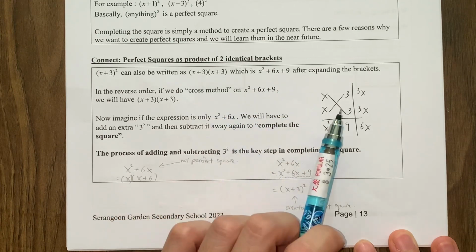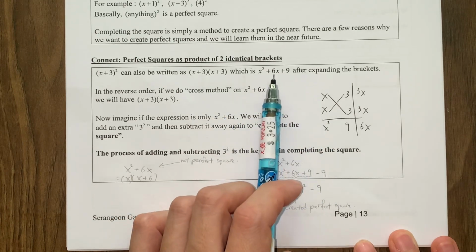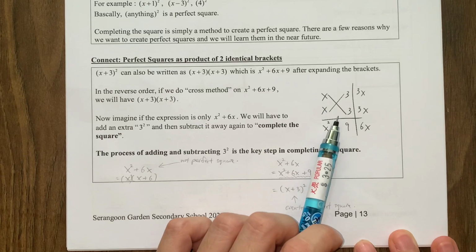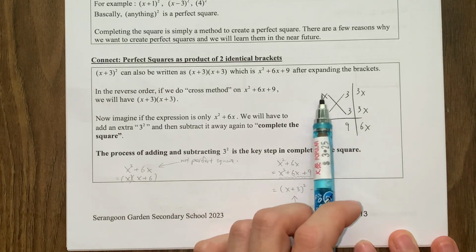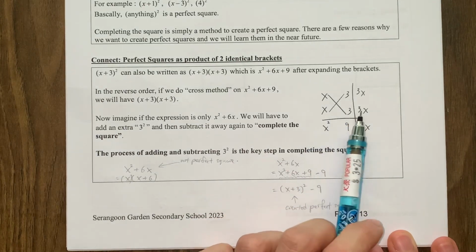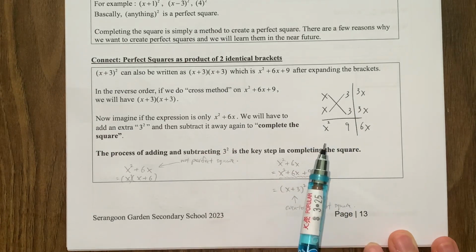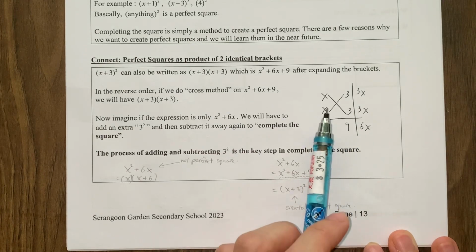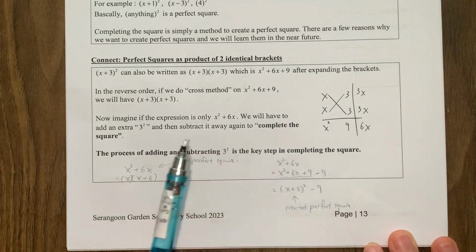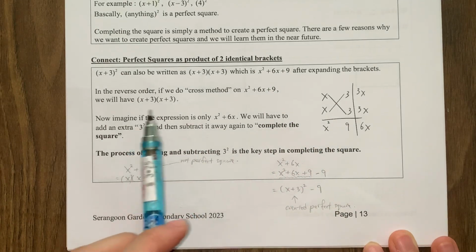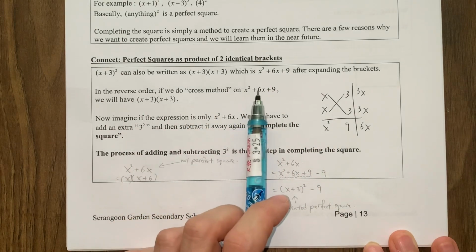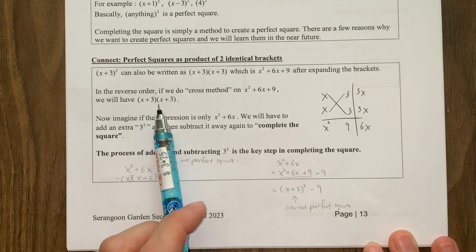You are actually doing the cross method. If I do the cross method and factorize, I end up with (x + 3) times (x + 3). So cross method factorizing is actually the reverse of getting a perfect square.